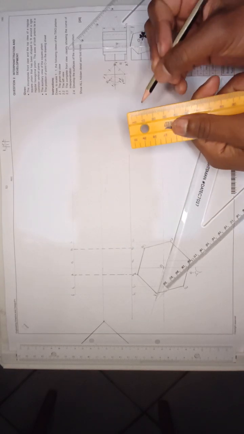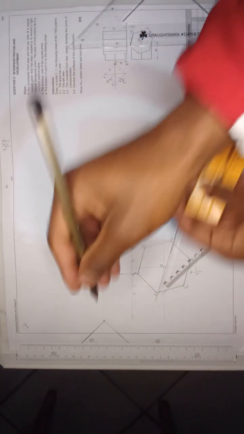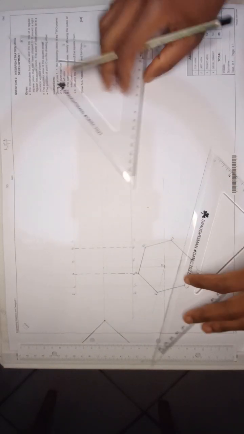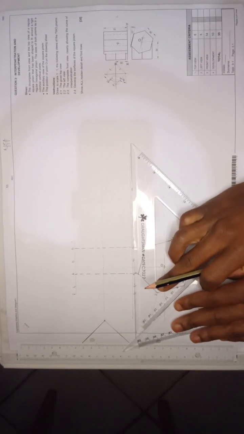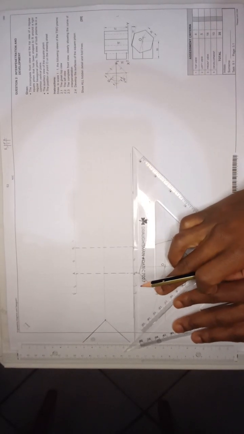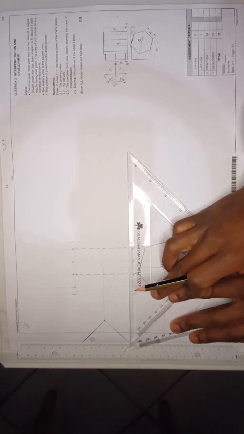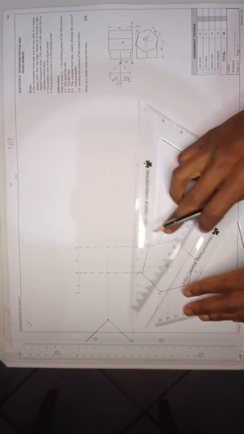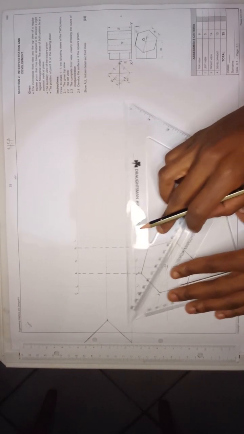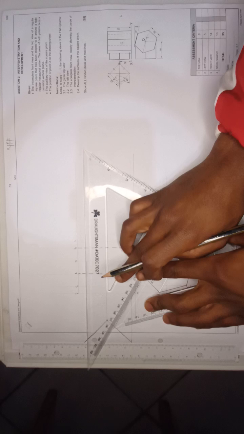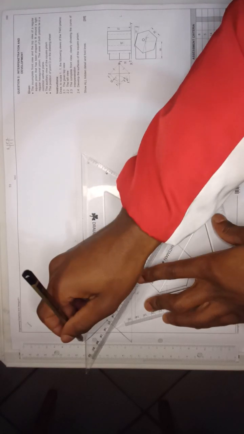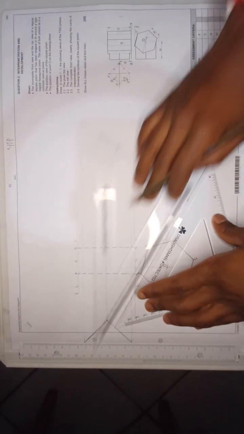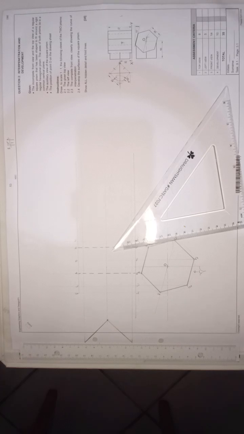So now I will need to construct from this point that I got there, and then also the top. This is how I get my distance.